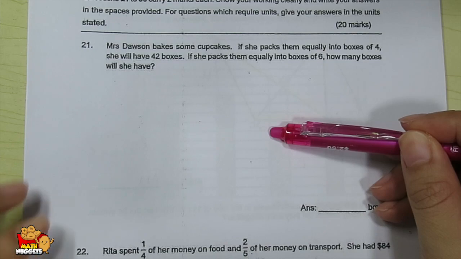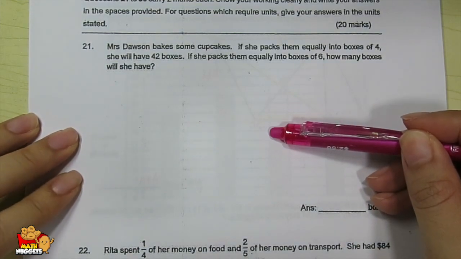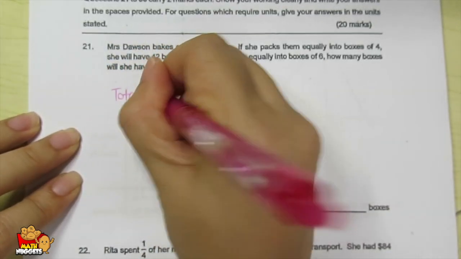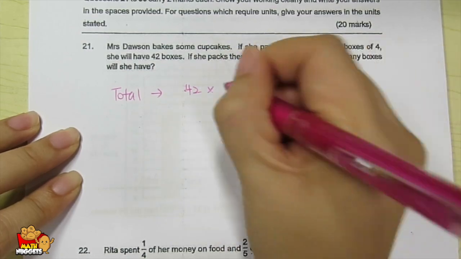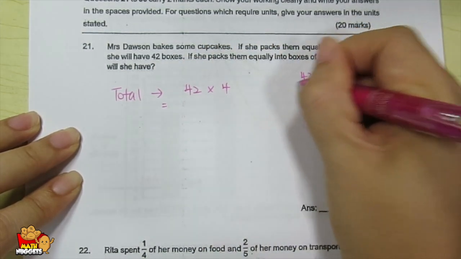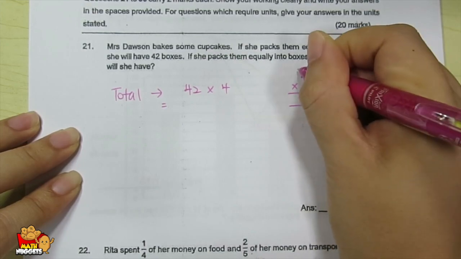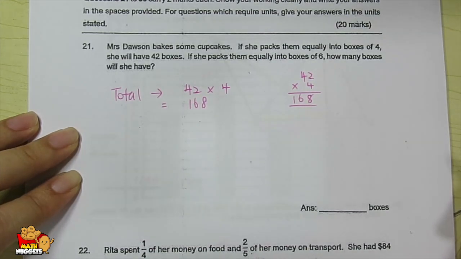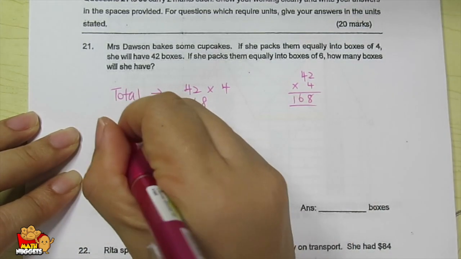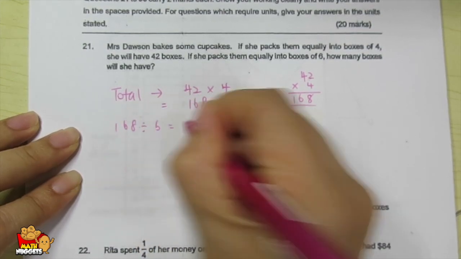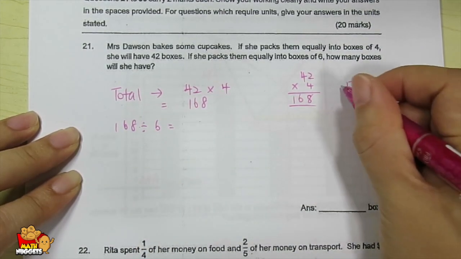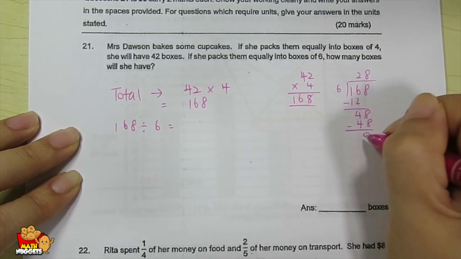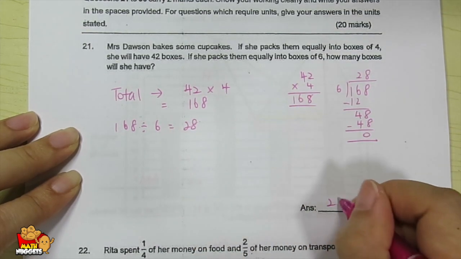Mrs. Dawson has some cupcakes. If she packs them equally into boxes of 4, she will have 42 boxes. So I can find out the total cupcakes. 42 boxes, each has 4 in there. So 42 times 4, 168. So 168 cupcakes in total. Now if she packs them equally into boxes of 6, 168 divided by 6. Okay, 28 boxes.